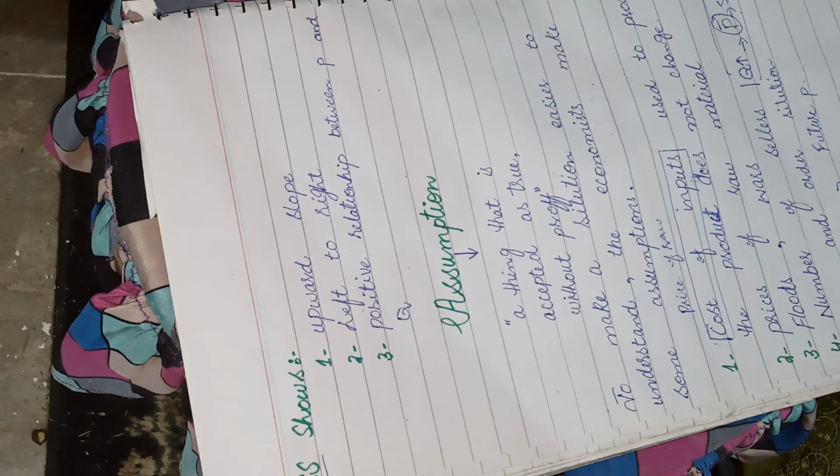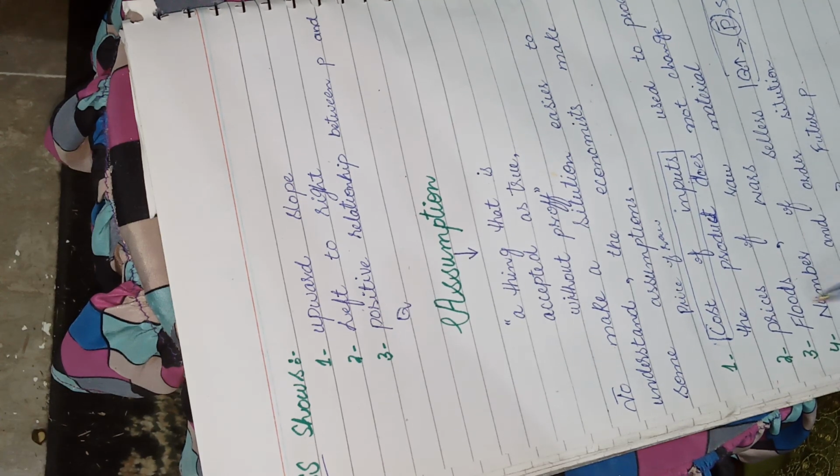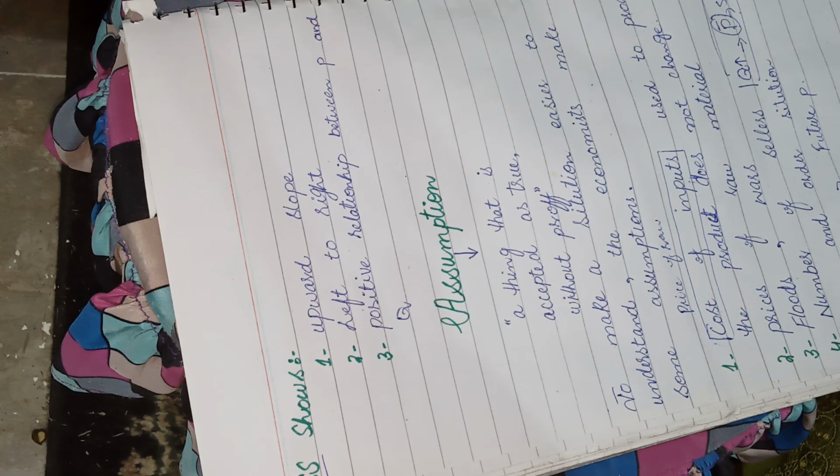We assume here that cost of inputs is fixed, not to change. When cost of inputs changes, then supply also changes. When supply changes, then the law of supply doesn't work. Fine. The next one is floods, wars. When floods are coming, agriculture is affected. When agriculture is affected, agricultural products will be more available or less available. So the supply will also be affected in a negative way or in a positive way, we can say.